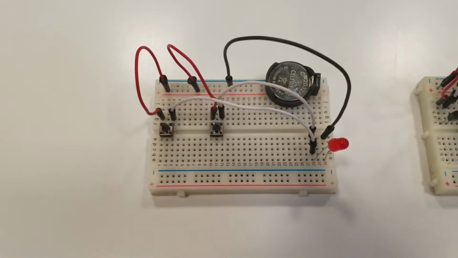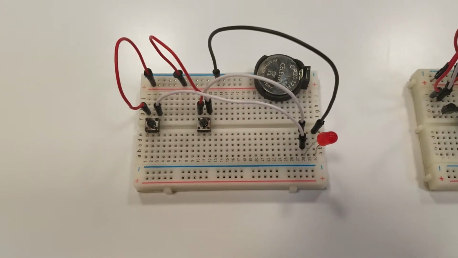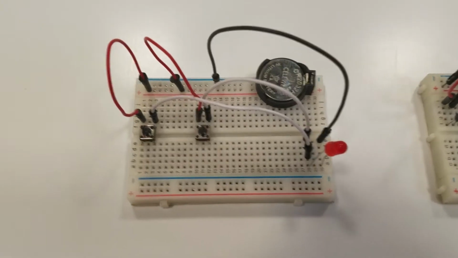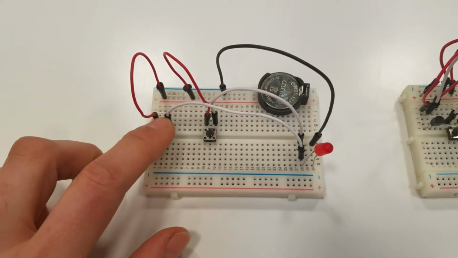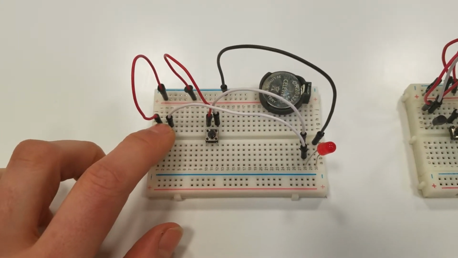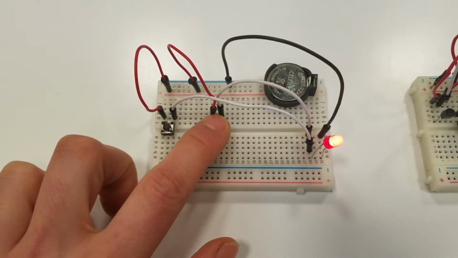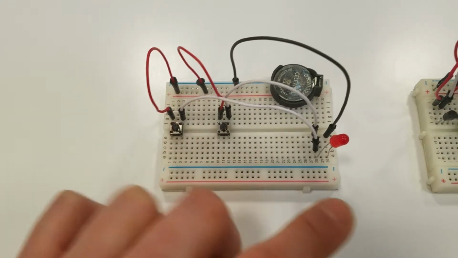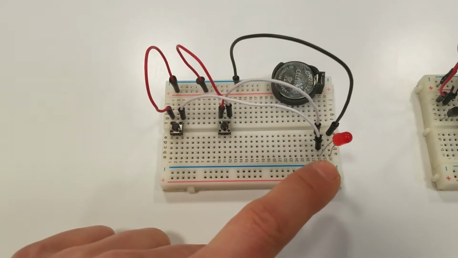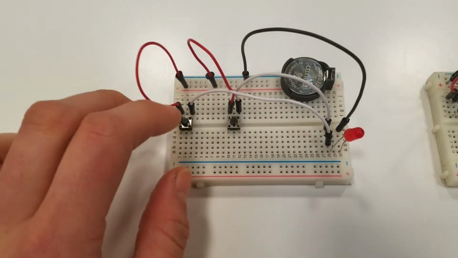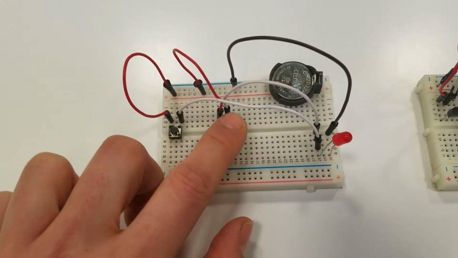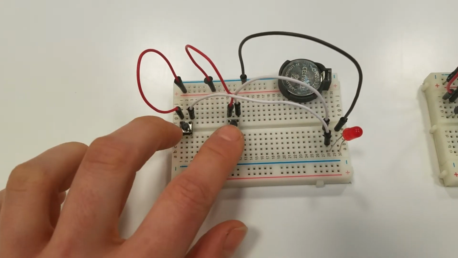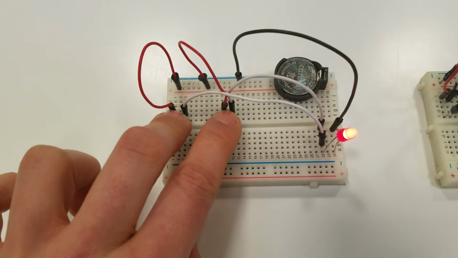All right, logic gates. So I built a series of logic gates. The first one I built was just using push buttons. This is the OR gate. So an OR gate basically just means that the output, which right now is an LED, will be on if one or the other input is pressed. It's also on if both inputs are pressed.